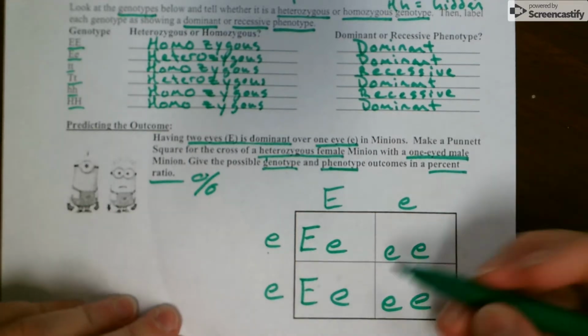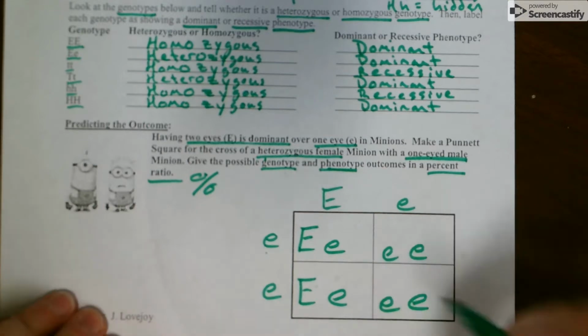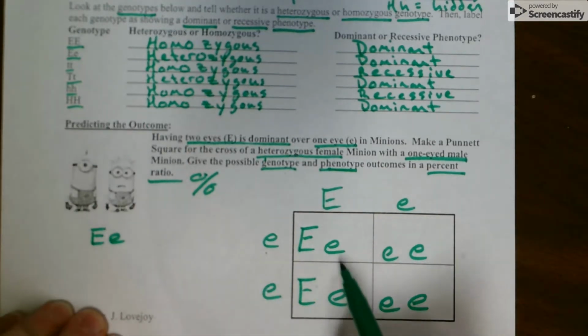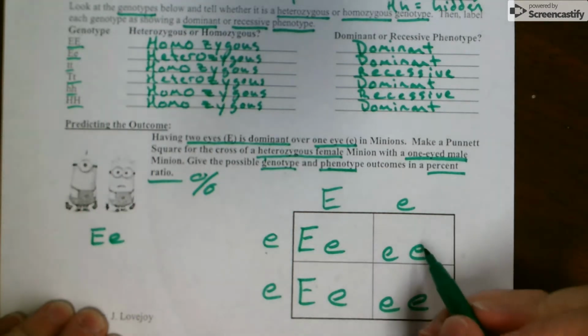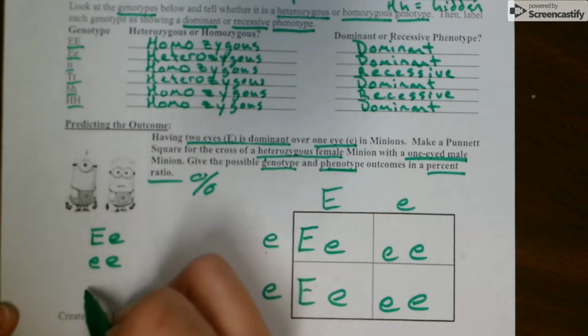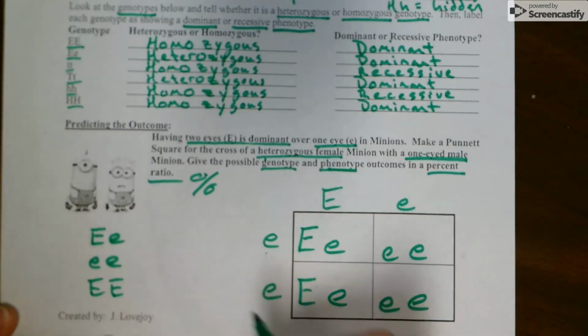Now, I see that I have two boxes that have big E, little e. So that is a possible genotype. And I have two boxes that have little e, little e. Do I have any boxes that have big E, big E? No. So that's not a possible genotype.